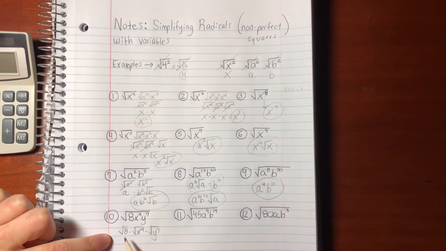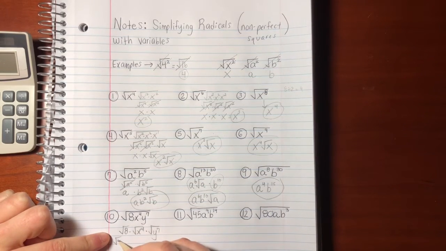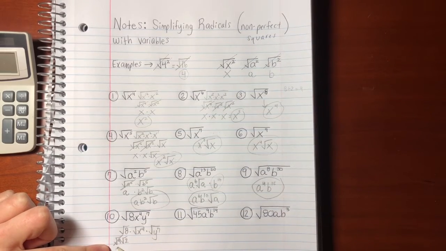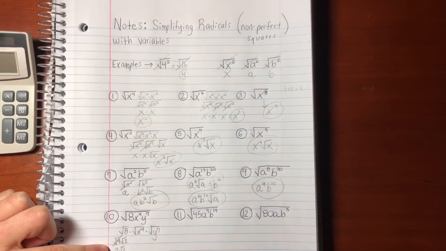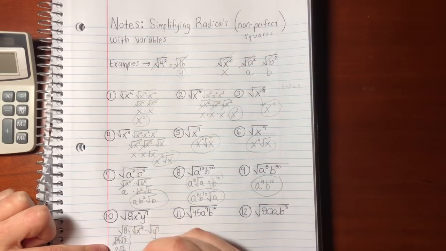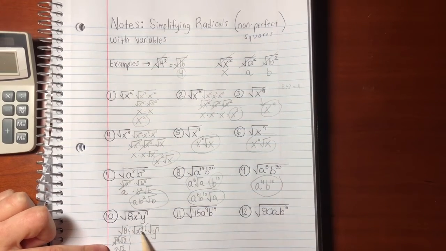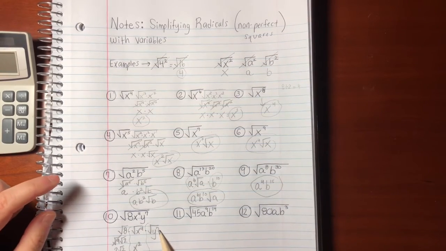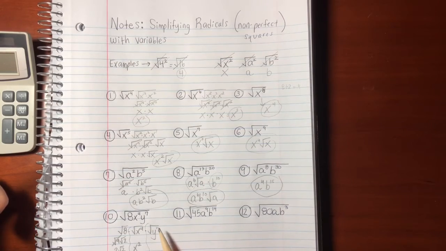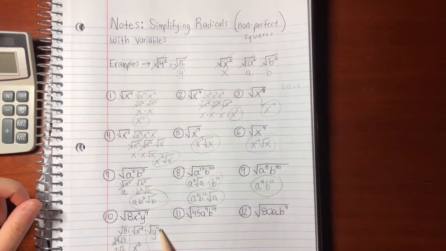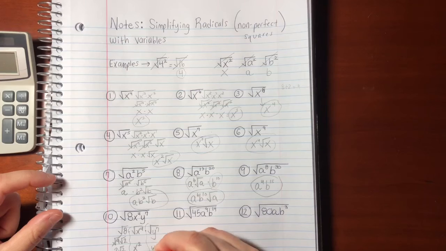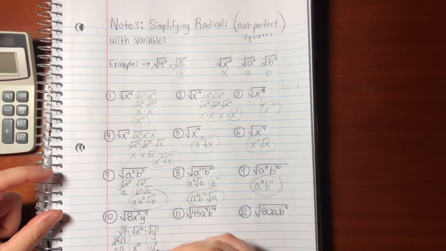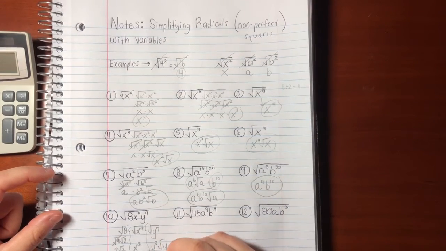Okay, but breaking up my radical 8, I know that'd be radical 4 times radical 2. I know my square root of 4 is just 2, so I'm left with 2 root 2. Okay, let me just break these up a little bit here. Now since 4 is even, 4 divided by 2 is 2, so that's just going to turn into x squared. And then for my y to the 7th, 7 is odd. So 2 goes into 7 evenly 3 times. That's going to be y to the 3rd. And since it is in fact odd, I'm going to have the leftover of y under my radical.